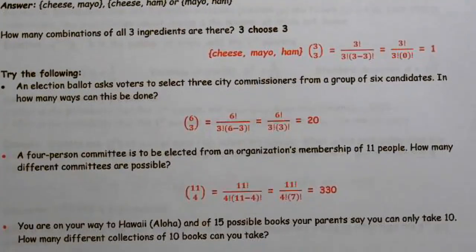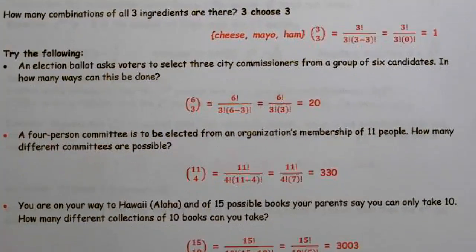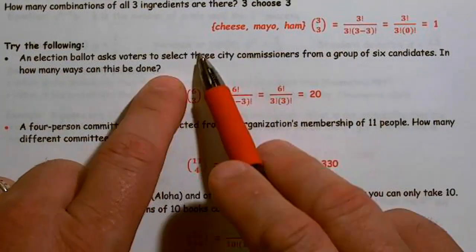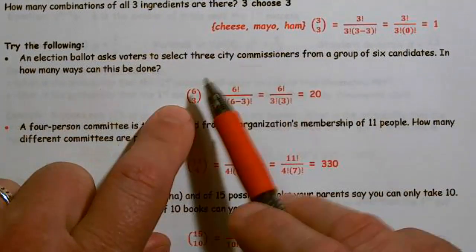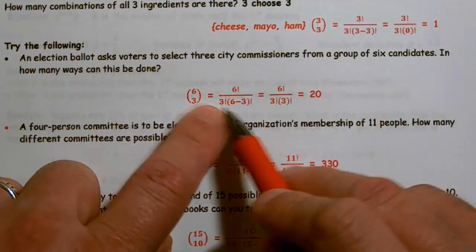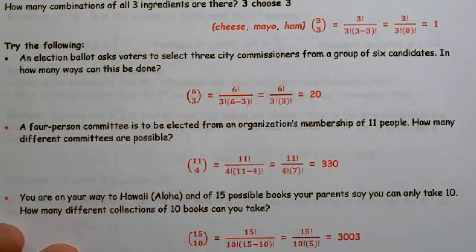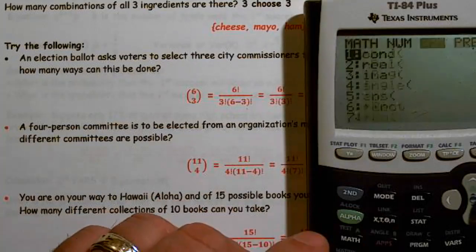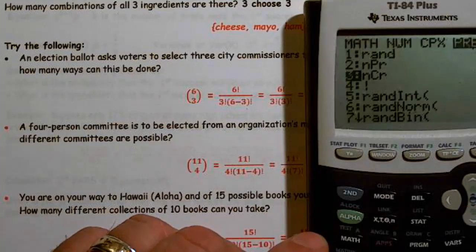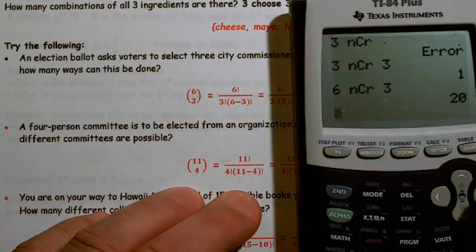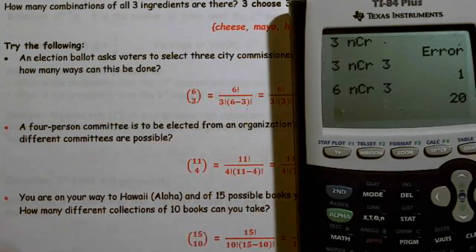An election ballot asks voters to select 3 commissioners from a group of 6 candidates. In how many ways can this be done? So we have 6 people, and we want to choose 3. So we're looking at 6 choose 3. So 6 factorial, there's my n, and this is my n minus k. So 6, math, probability. And there we have 20 possible combinations, which is actually a lot when you consider that you're only working with 6.